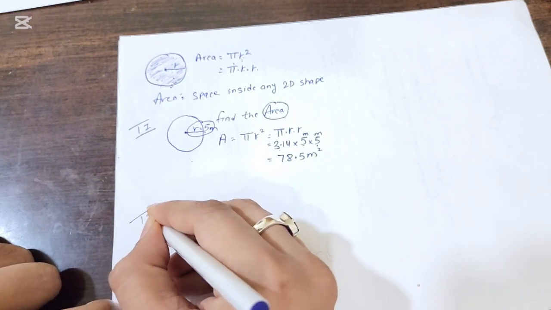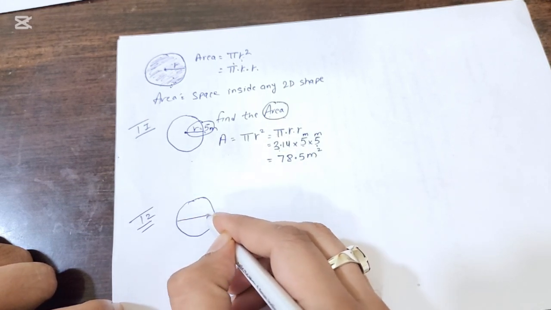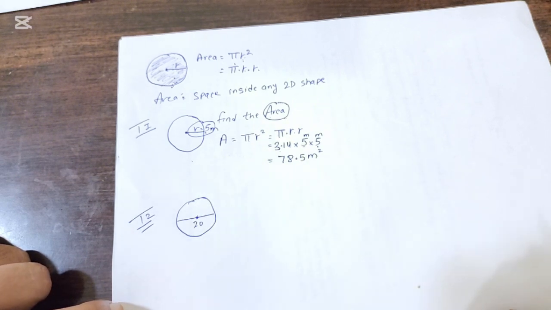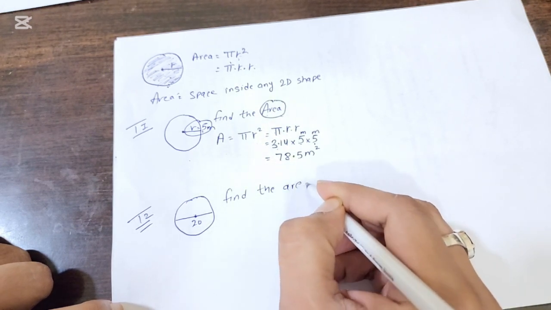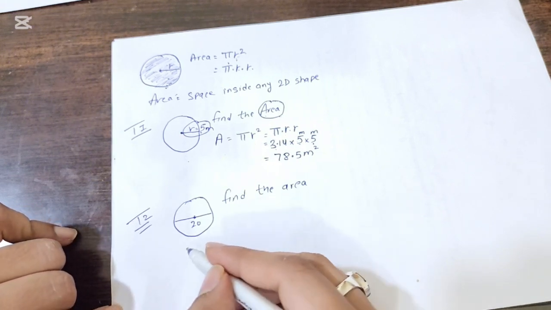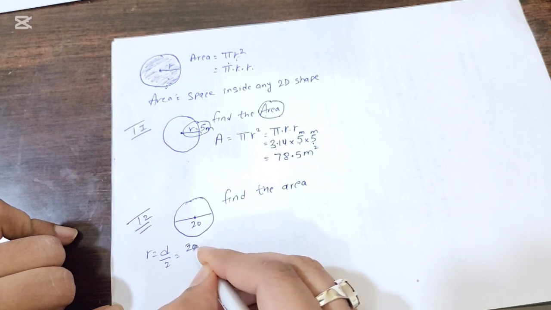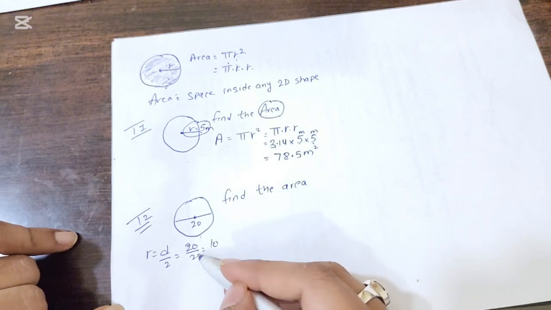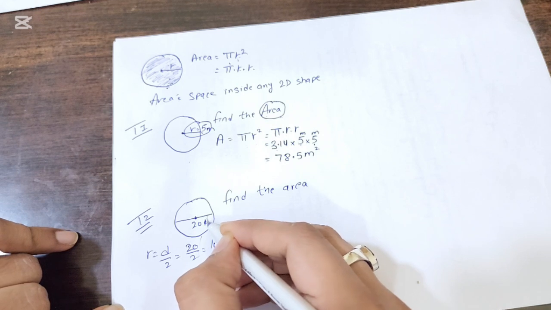Okay, in type 2, he will not give you the radius, he will directly give you the diameter. For example, he says that the diameter is 20. Now find the area. Again, same formula, but first of all we need the radius, correct? So how will you find the radius? You already know that radius is half of diameter, correct? So half of 20 will be 10. So 20 divided by 2, 10. Let's say this is inch this time, so 10 inch.